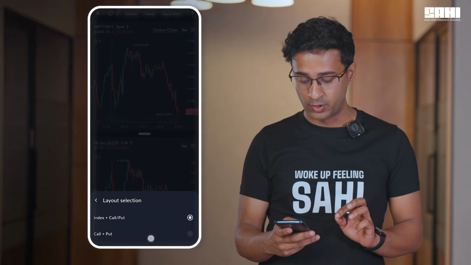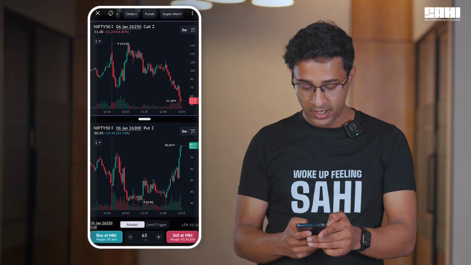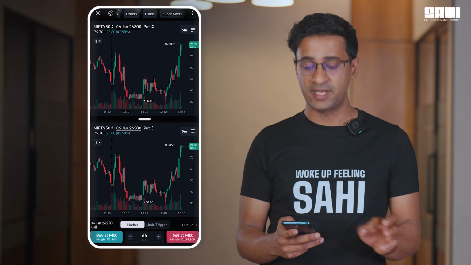Let's switch to call plus put view. The moment I switch to this view, as you can see, I can see a call option and put option right here. I can quickly select one option and trade directly, or I can quickly switch it to some different option. Basically, I can access any two options in this chart view.